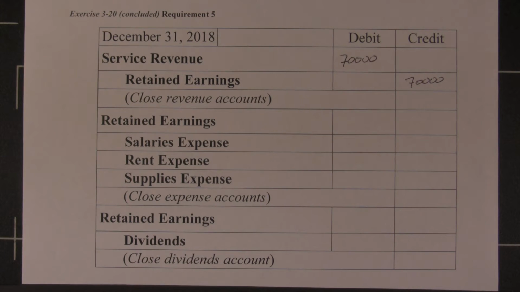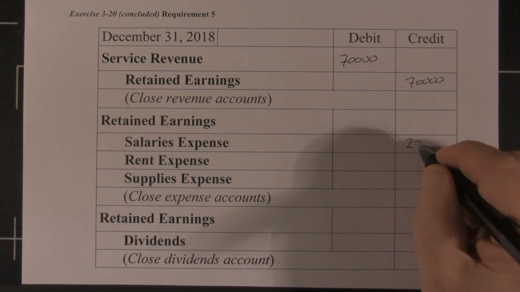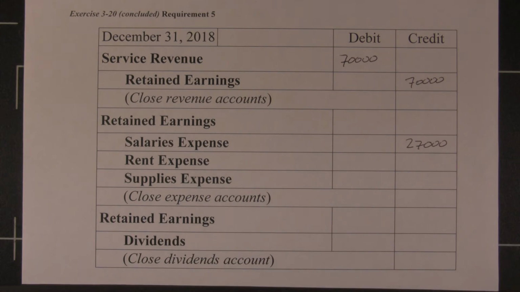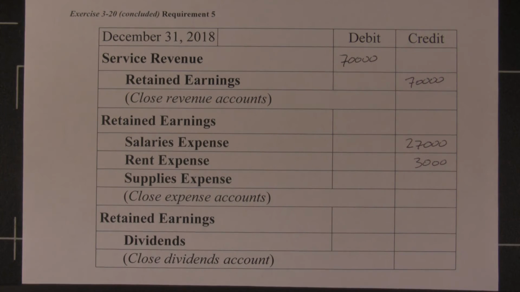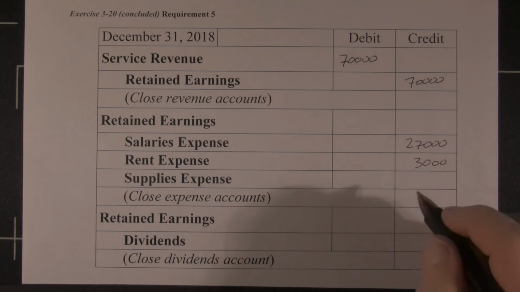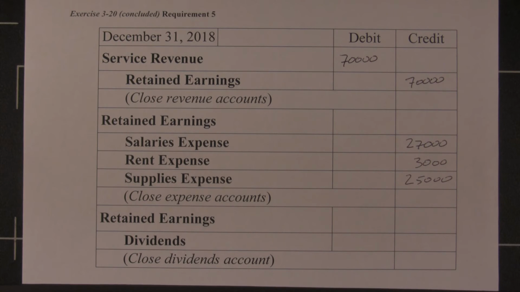to make it balance. Then we have salaries expense, which has a $27,000 debit balance, so we need to credit it $27,000, reducing it to zero. Our rent expense has a $3,000 debit balance. We need to credit it to reduce it to zero. And our supply expense has a $25,000 debit balance. We need to credit it to reduce it to zero.